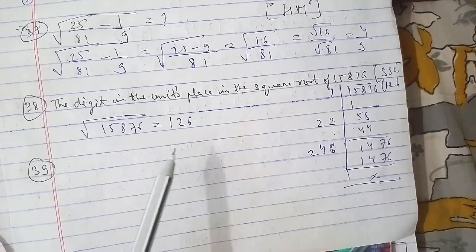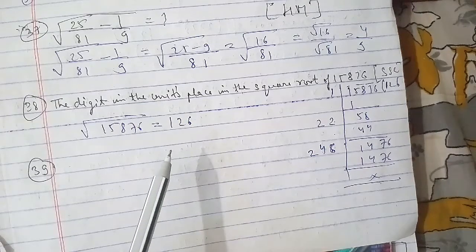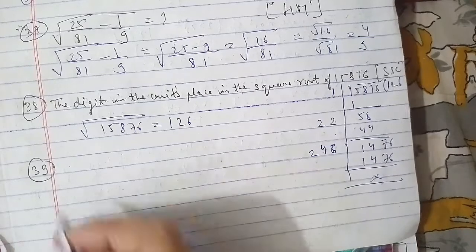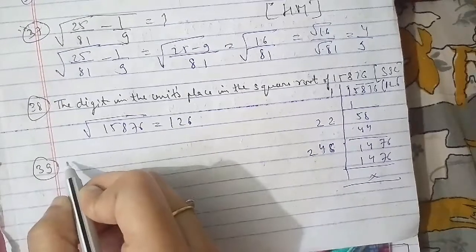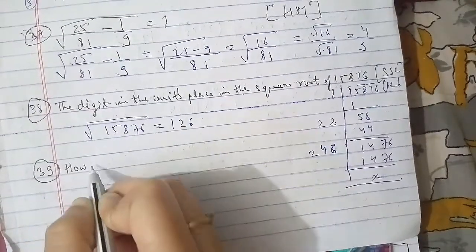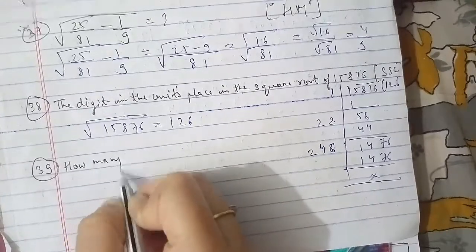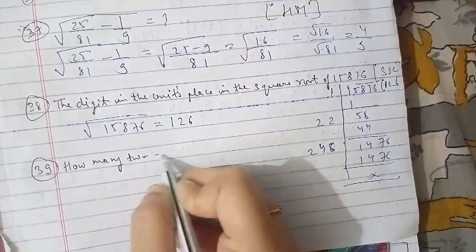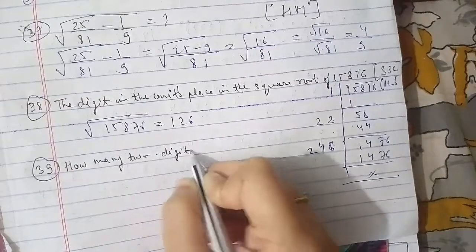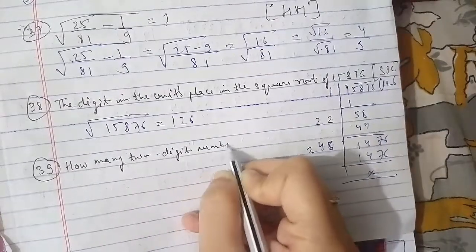How many two-digit numbers satisfy this property?